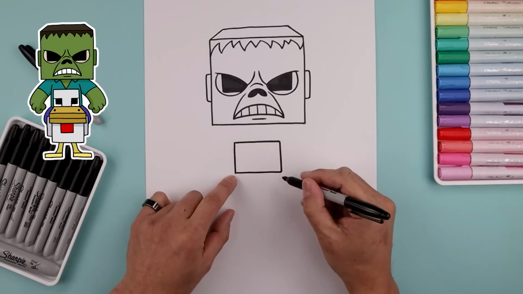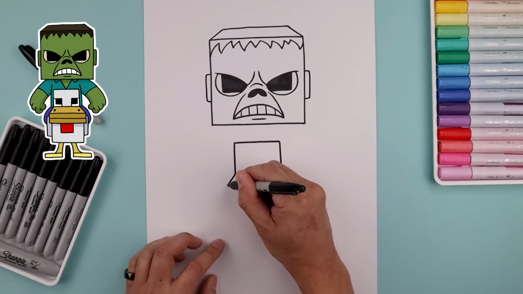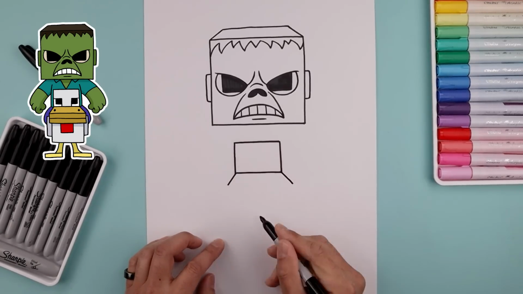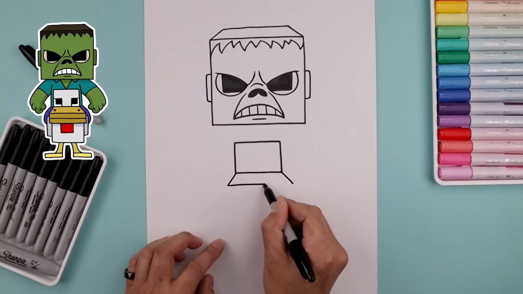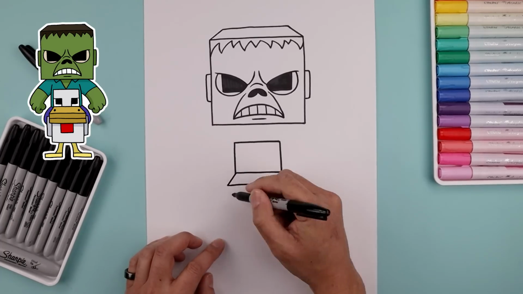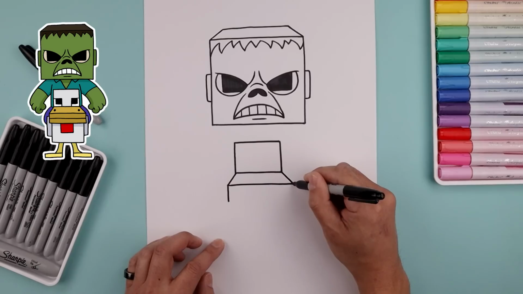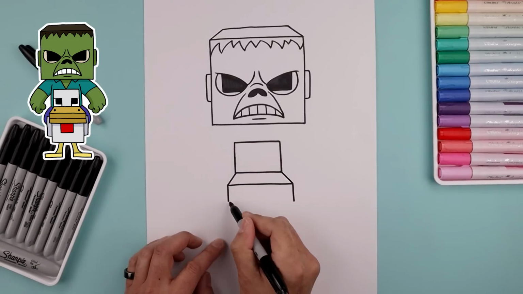Now we're going to add some perspective to the beak. From the bottom corners of the head, angle down and out. Then again, draw a straight line going across, down the side towards the bottom of the beak. Then again, just flatten this off.